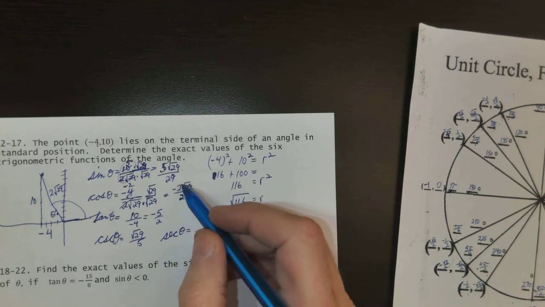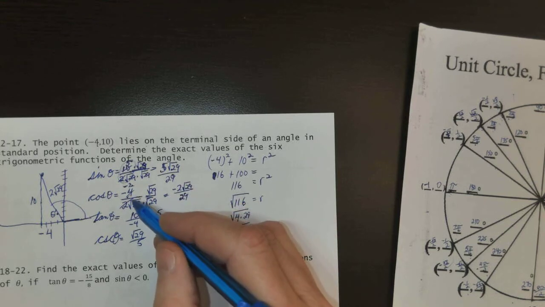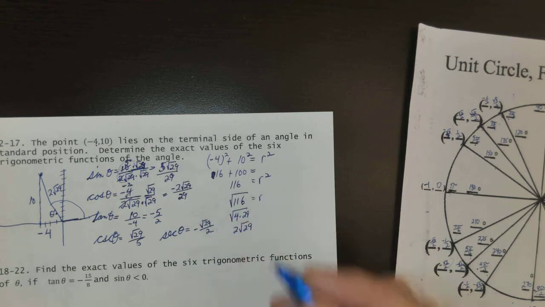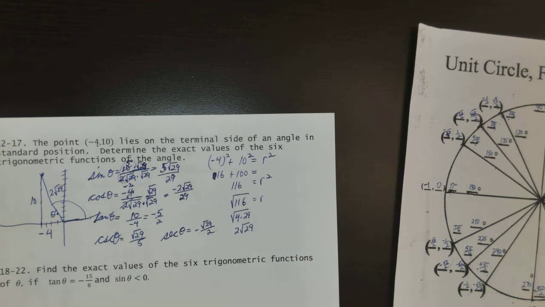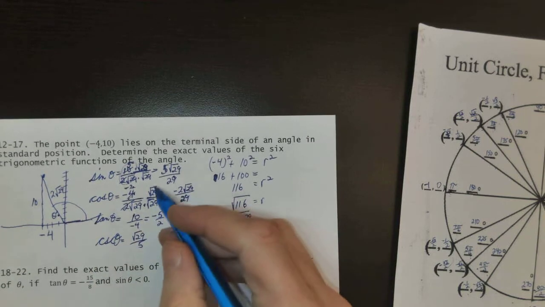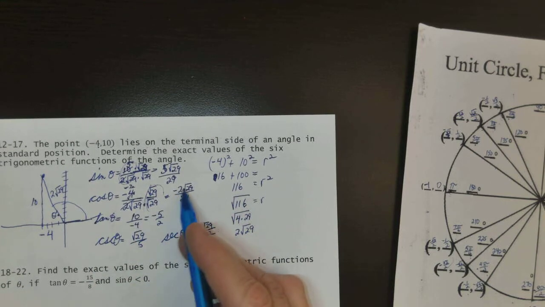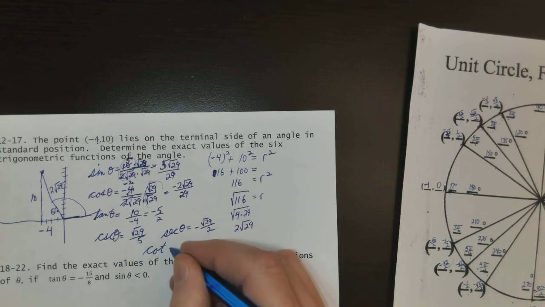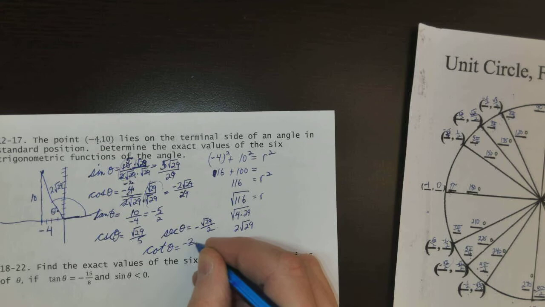Let's see, where did we get to here? This is -2, so let's go negative radical 29 over 2 when we simplify. Just cancel that part out and then flip it over. Don't worry about this part. That was to rationalize the denominator for the other part of the function. And then cotangent of theta, I'm going to write -2/5.